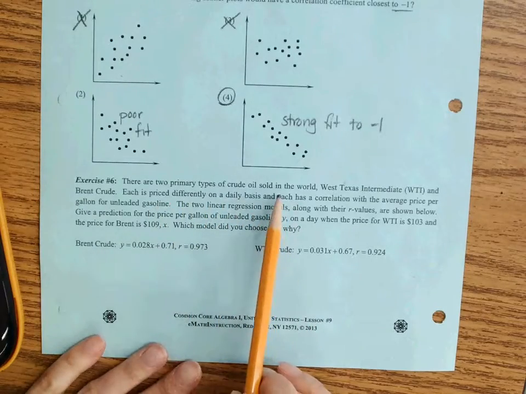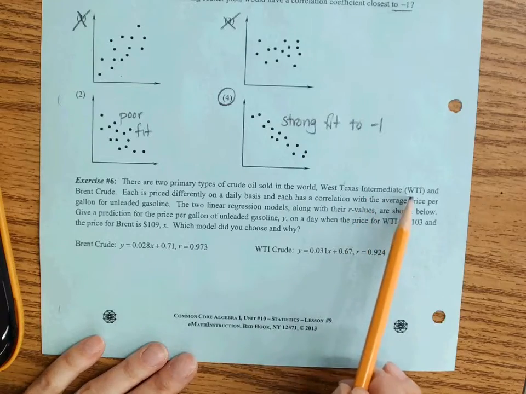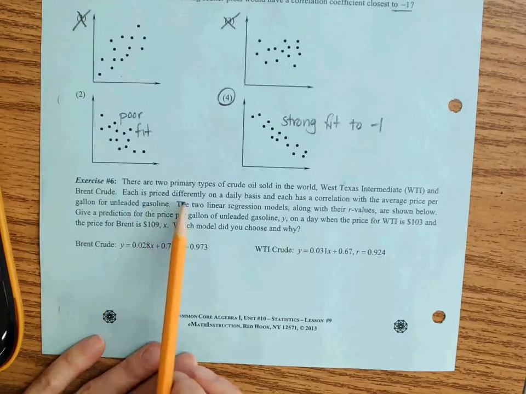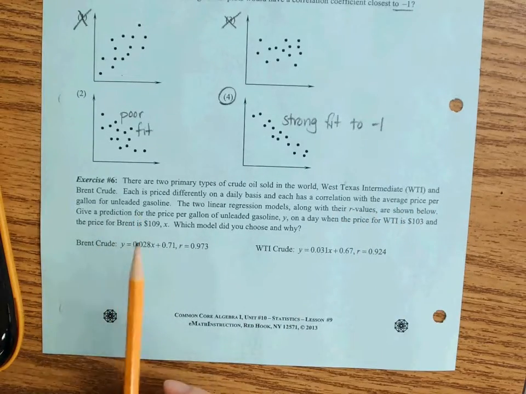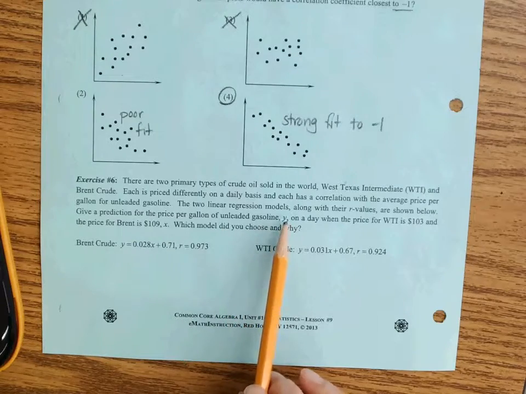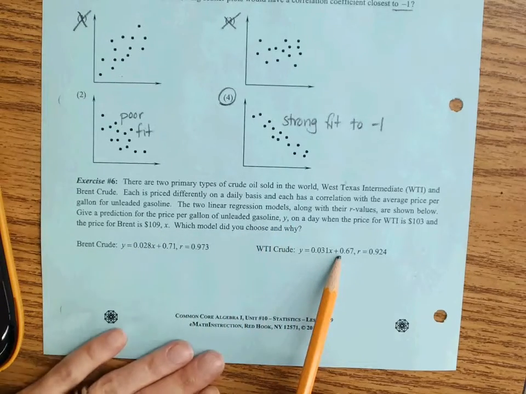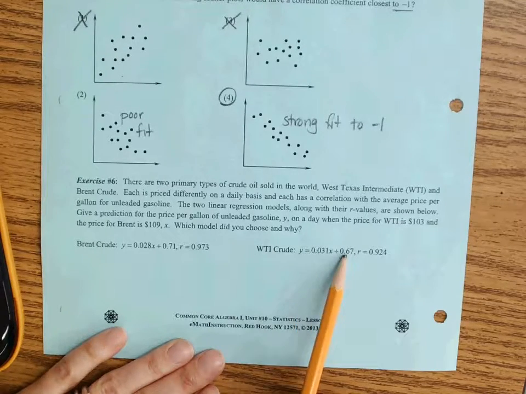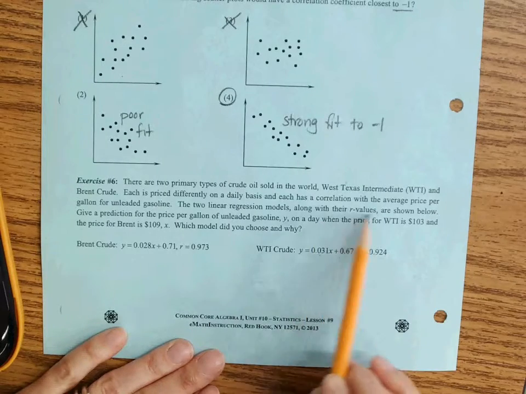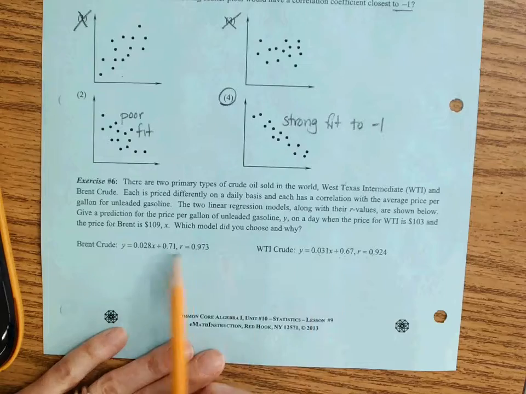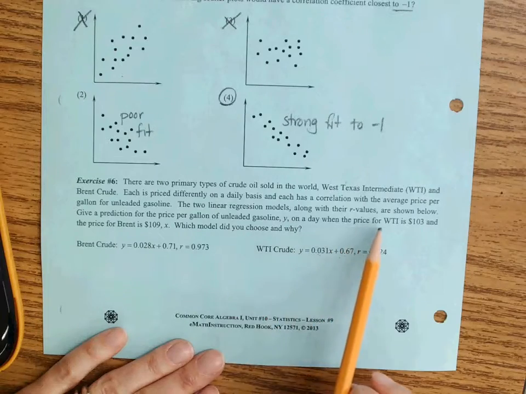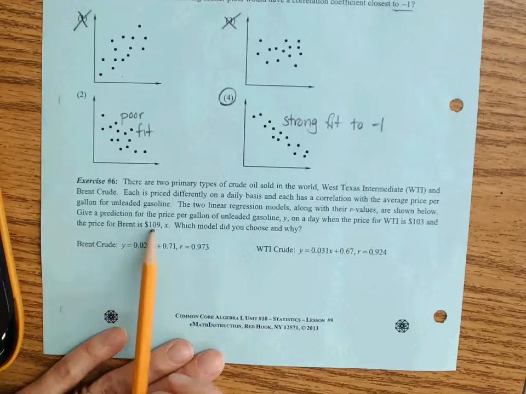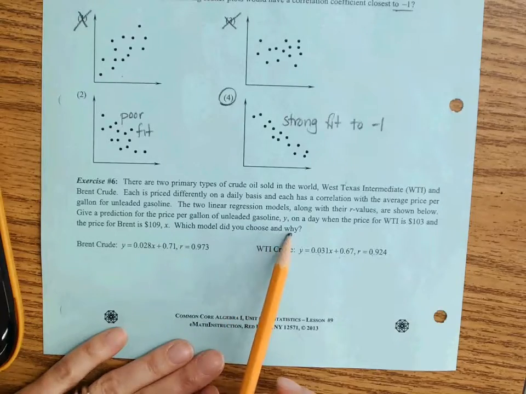And the last one, we'll just get started on this one. There are 2 primary types of crude oil sold in the world, West Texas Intermediate and Brent crude. Each is priced differently on a daily basis, and each has a correlation with the average price per gallon for unleaded gas. The 2 linear regression models, along with their R values, are shown. We're going to give a prediction for the price per gallon of unleaded gas Y on a day when the price is 103 and the price for Brent is 109. Which model do you choose and why?